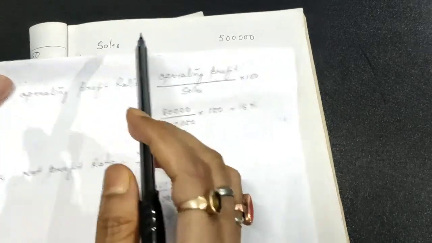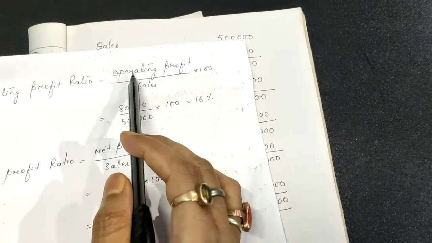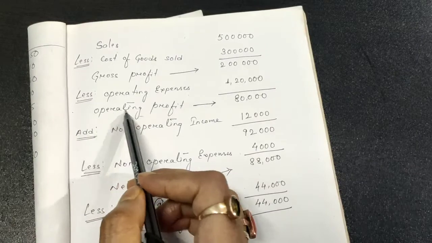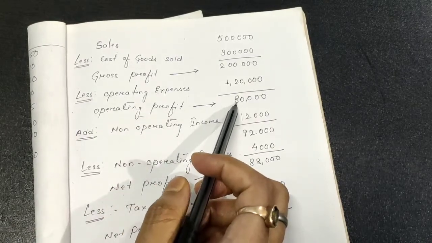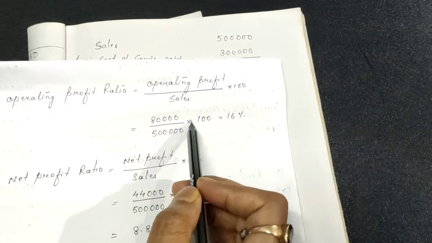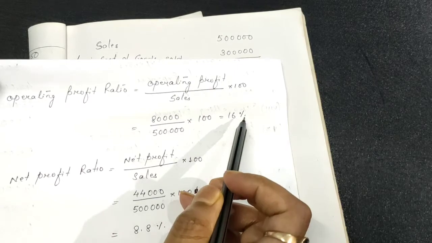Now these 2 details we'll get from the question. First of all, sales, we know it's given in the question here, sales 5 lakh. So we'll take this 5 lakh. And for operating profit, you see the question, you will find operating profit there. Here you see operating profit. What is the value here? 80,000. So that's what I have taken here, 80,000 divided by 5 lakh into 100. So by solving this, how much you will get here? 16%. Okay.